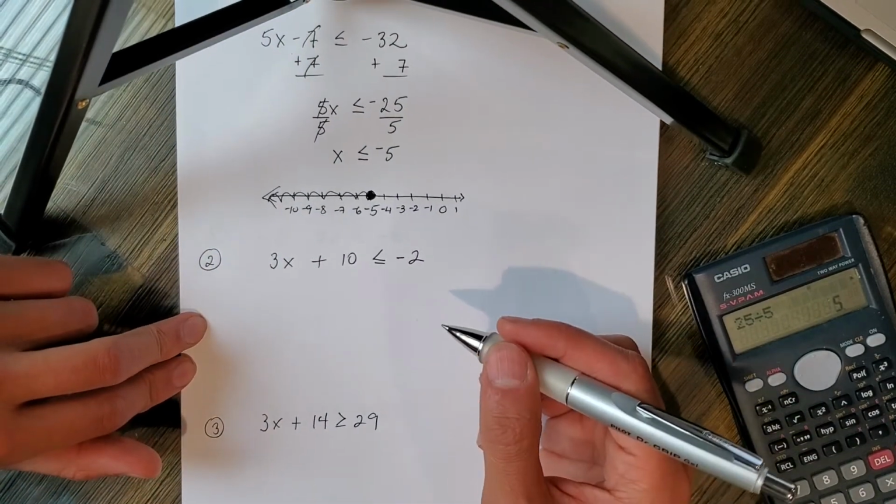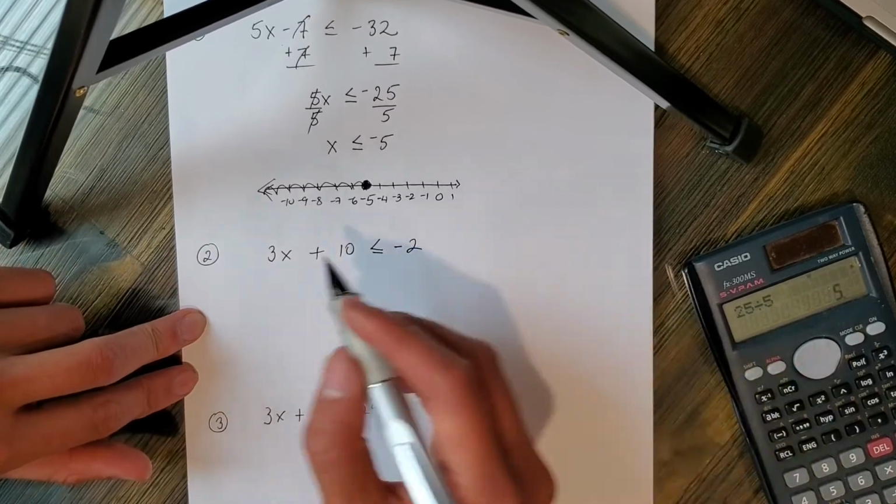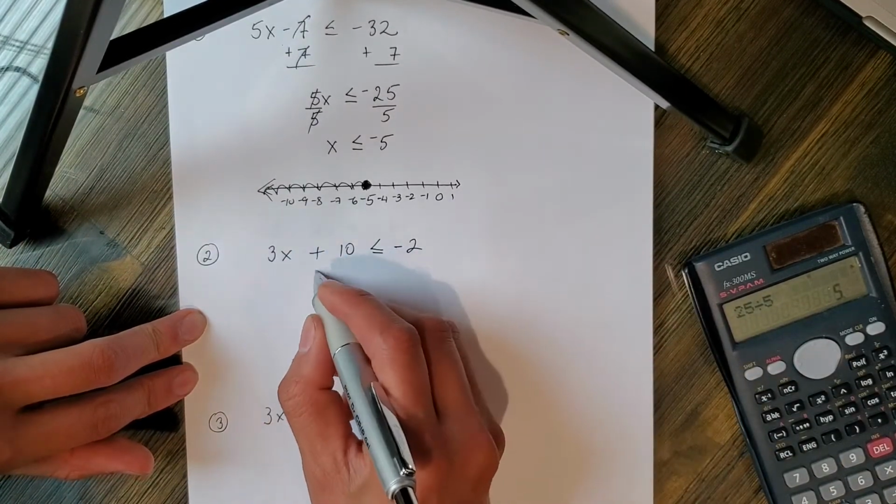Okay? Again, let's solve here for x. So we're going to go ahead and subtract 10.